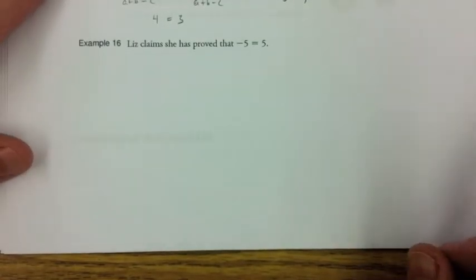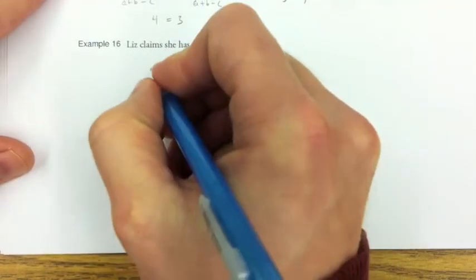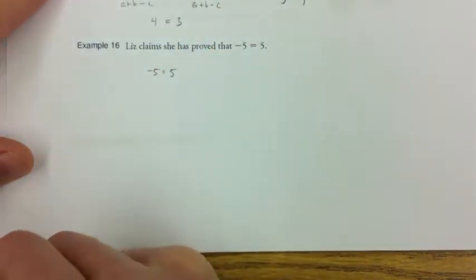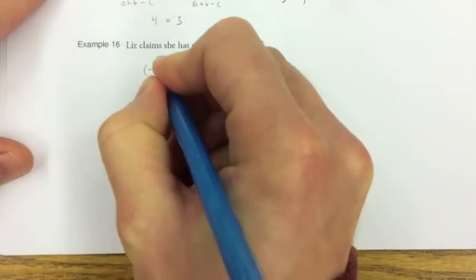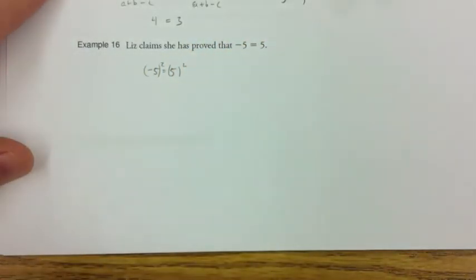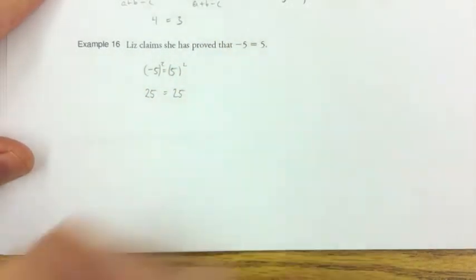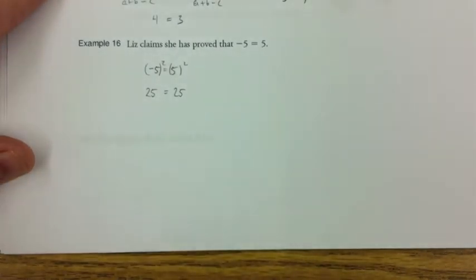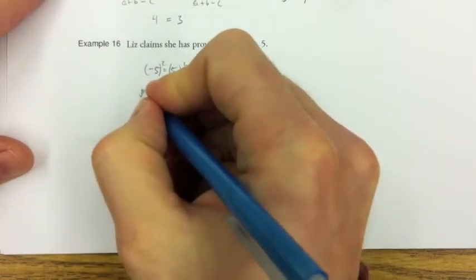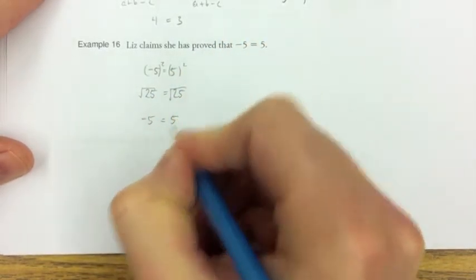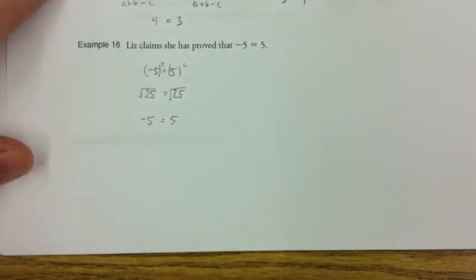Right, one last example on this page. It says Liz claims she has proved that negative 5 is equal to 5. Well, this is pretty straightforward. Alright, she's claiming that negative 5 is equal to 5. If I square each side of the equation, I get 25, and 25 is always equal to 25. Then I can take the square root of each side, and we know that there are two possible values. Negative 5 is equal to 5.